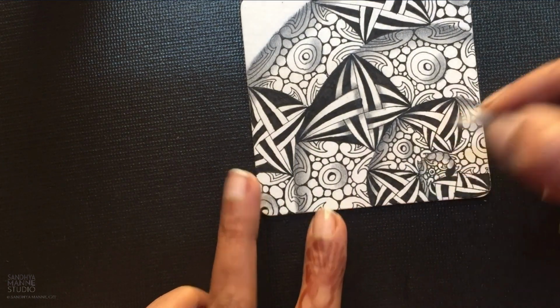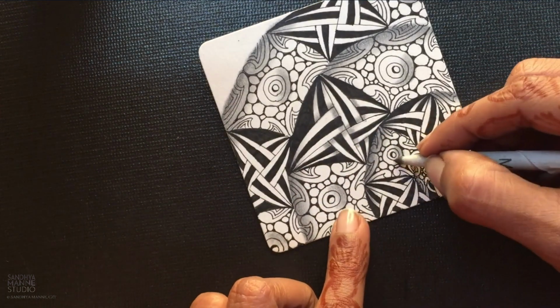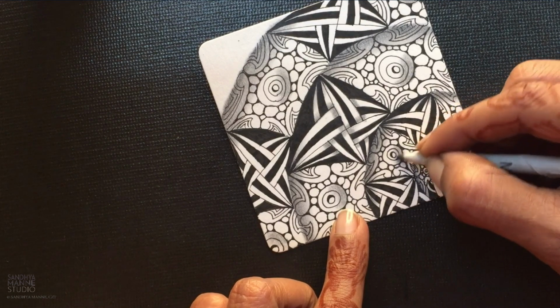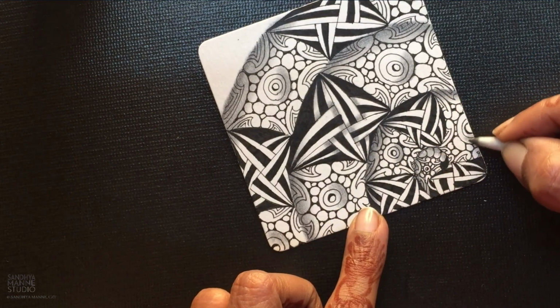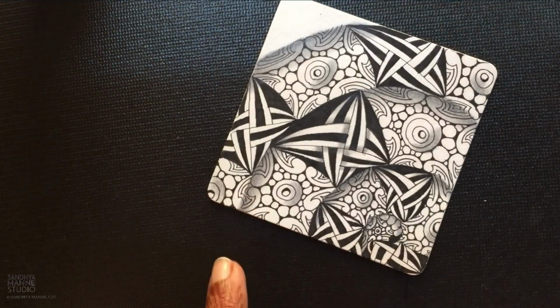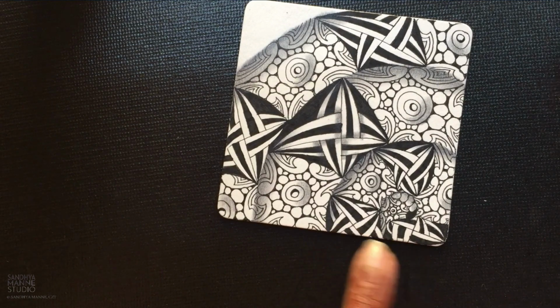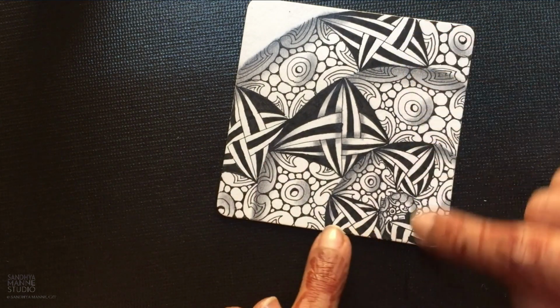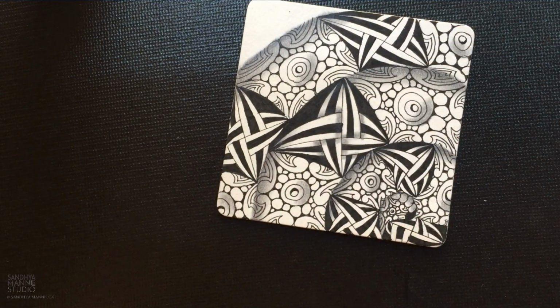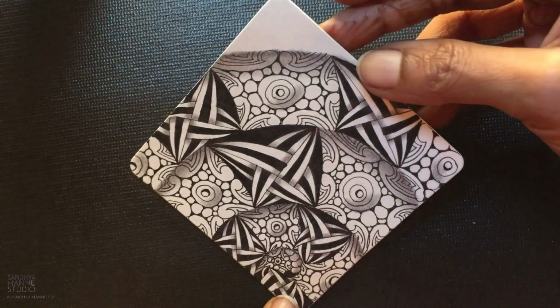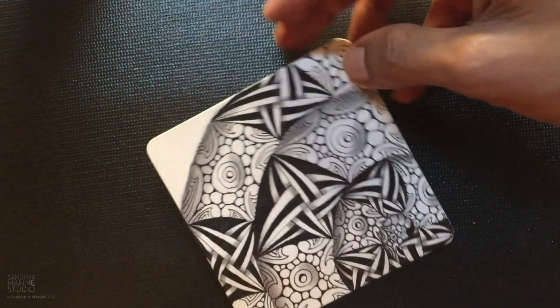So this Fragment Z4 looks very different. I've added more elements to make it more interesting for our project, for our session today. And okay, so I'm going to go ahead and add pencil shading for Gotcha as well. So here it is all done. I like the way my tile looks.